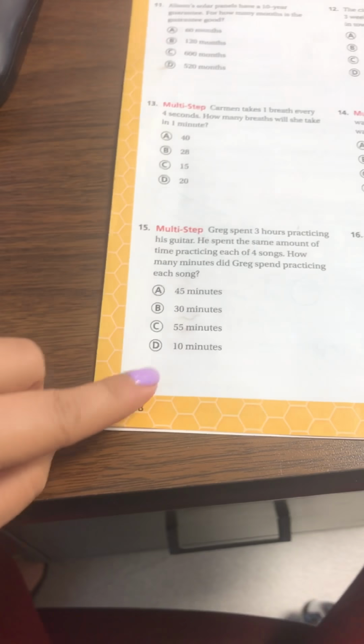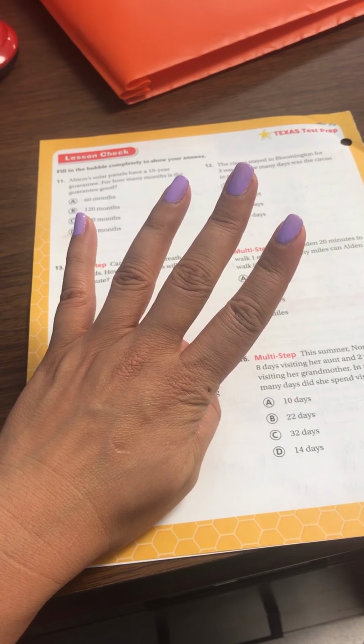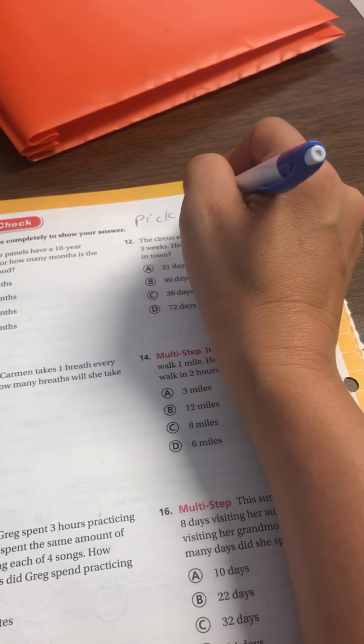Okay? I hope that helps you. For homework tonight, you are going to work on page 568, but you are not going to do all 6 problems. You are going to pick 4. You're only going to pick 4 of your choice. Okay? Good luck.